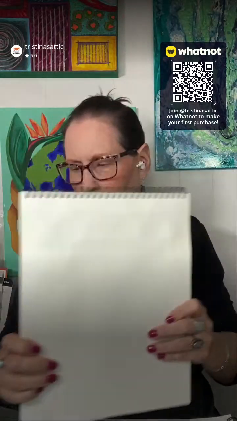But for today, we're going to be working with a nice clean sheet, and another paper that we may use as well is my favorite studio workhorse, the Canson XL watercolor paper. This is thicker. This one is 140 pounds.